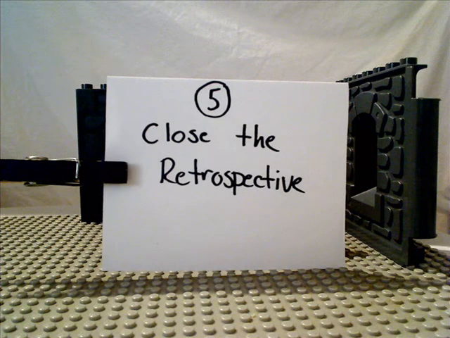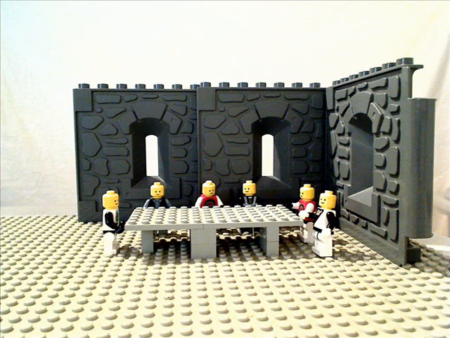So, with the goals at hand, the facilitator can close the retrospective. And this last step just briefly includes recapping what the team has been through and that it hopefully was a positive experience. Perhaps you could discuss what can be improved for the next iteration retrospective.